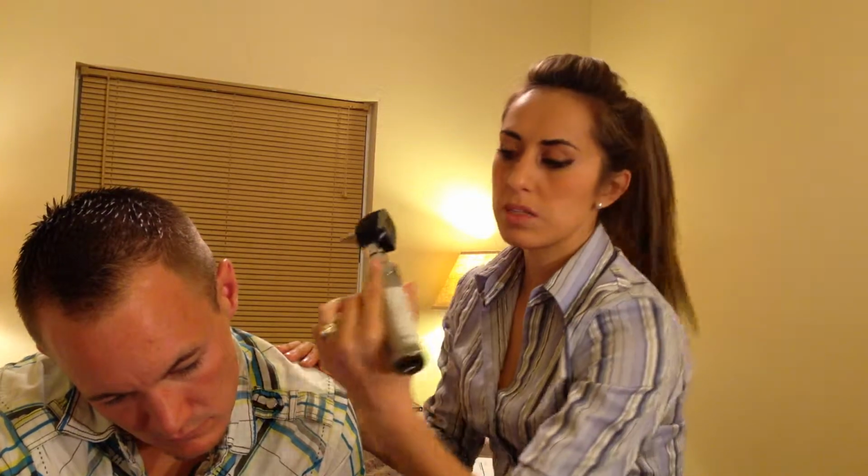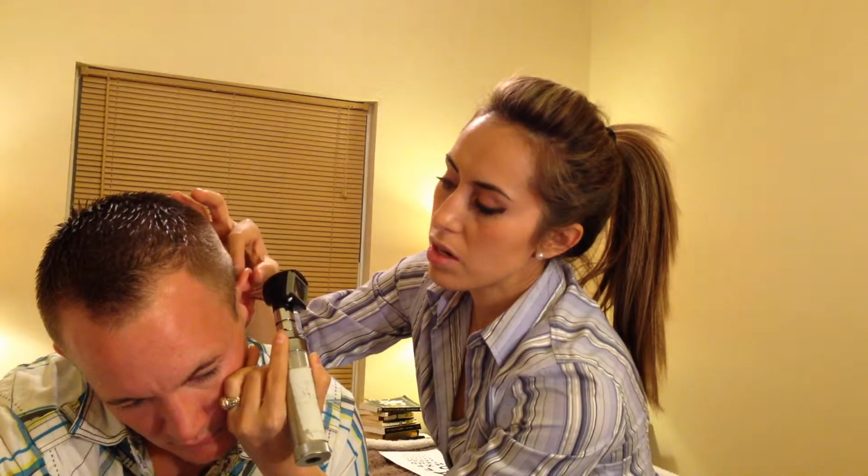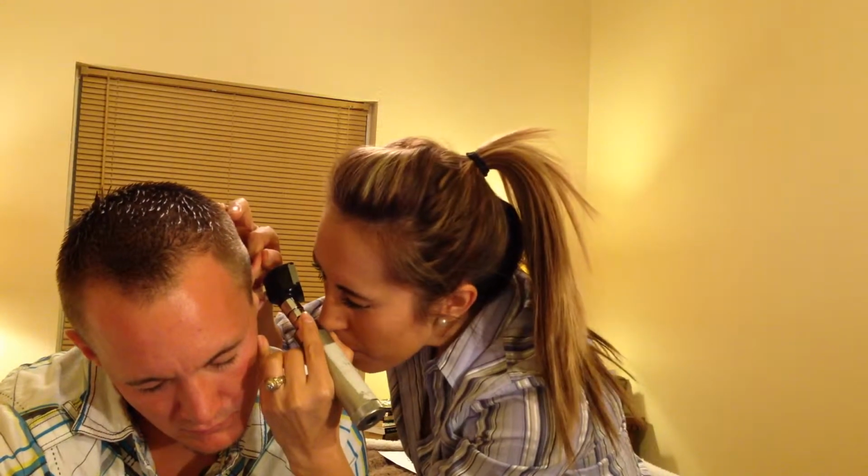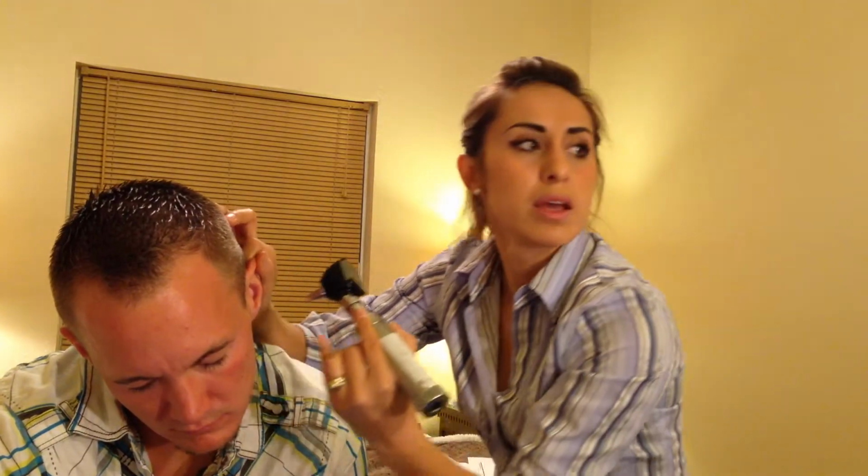So what we end up doing is resting the ulnar portion of our hand on the patient's head here, and then we use our other hand to pull the auricle up and toward you, so as to straighten out the auditory canal a little bit better, so we are better able to see the tympanic membrane and the meatus.